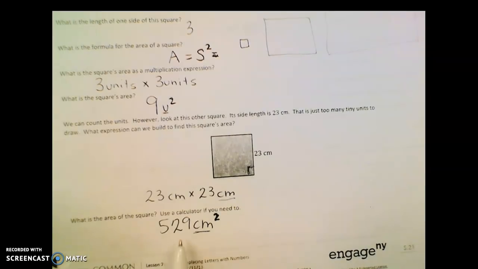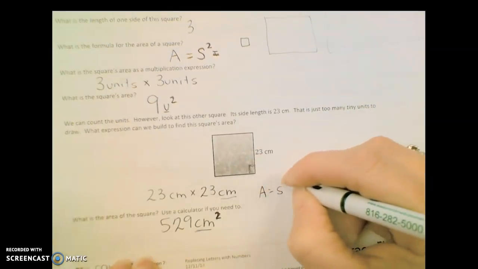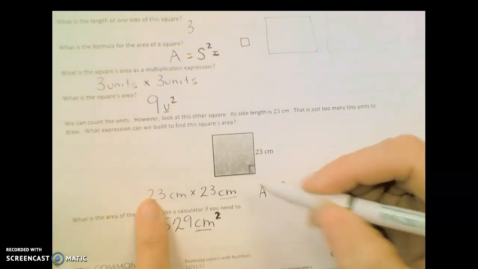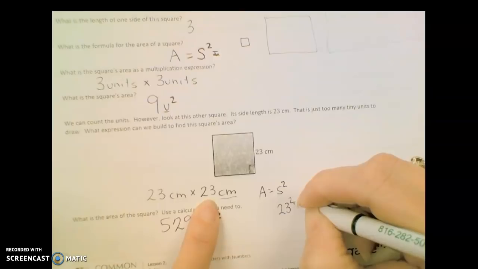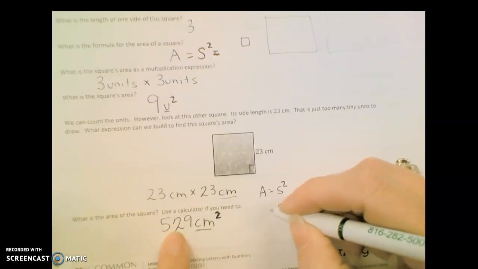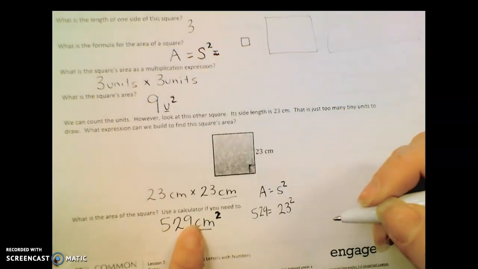So again, in this case, we had A equaled S squared. Our side length, S, stood for one number. It stood for 23 squared. A, again, stood for one number, 529. Although it has 3 digits, 529 is a number.